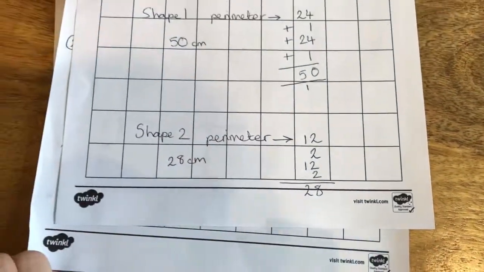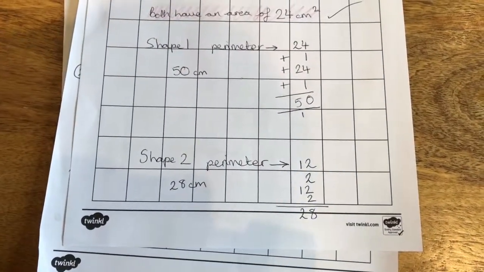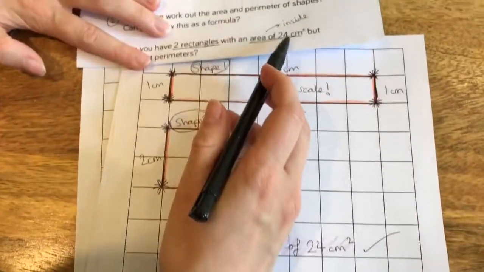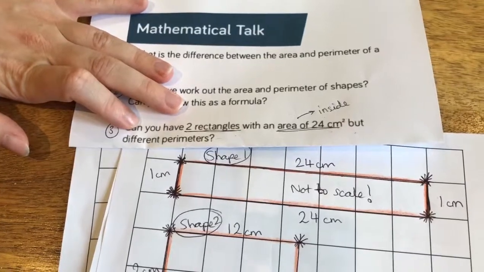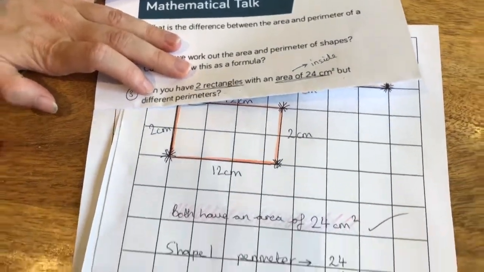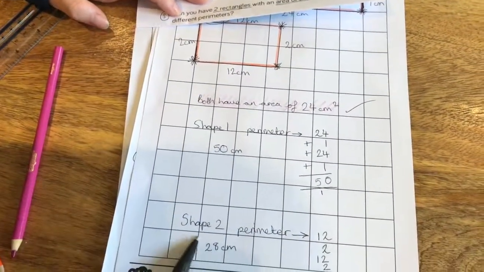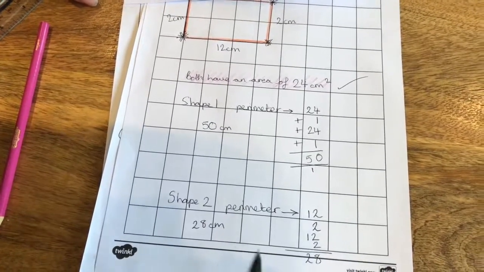Okay, so let's refer back to our question. Can you have two rectangles with an area of 24 centimetres squared? We've done that, but different perimeters. So shape 1's perimeter is 50 centimetres, shape 2's is 28 centimetres. So the answer is yes, you definitely can.